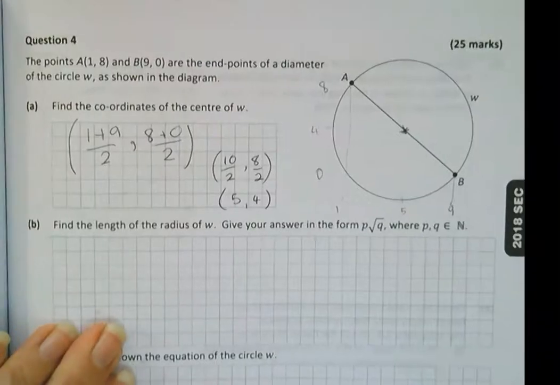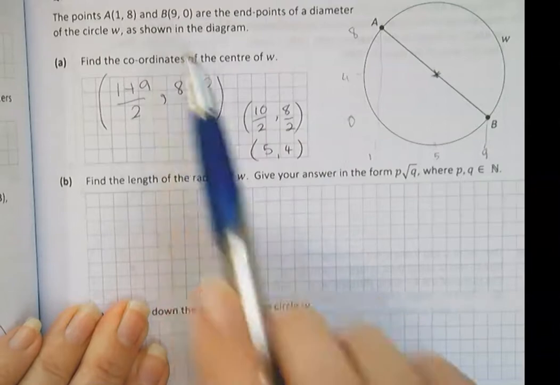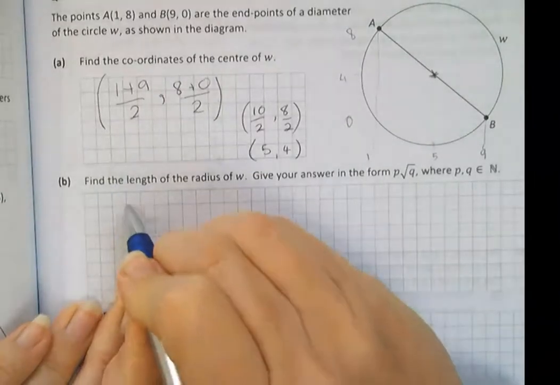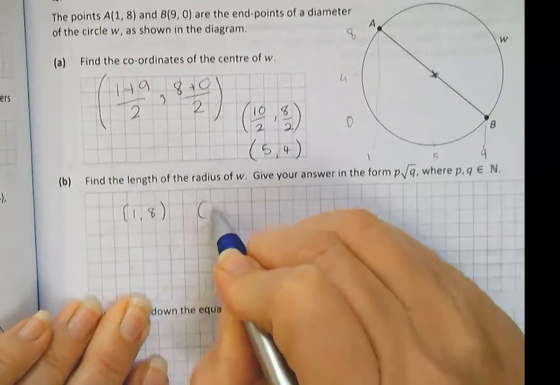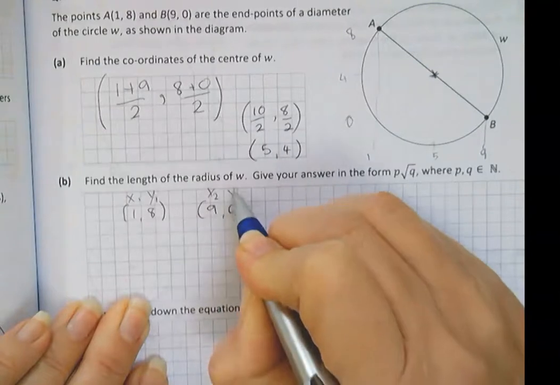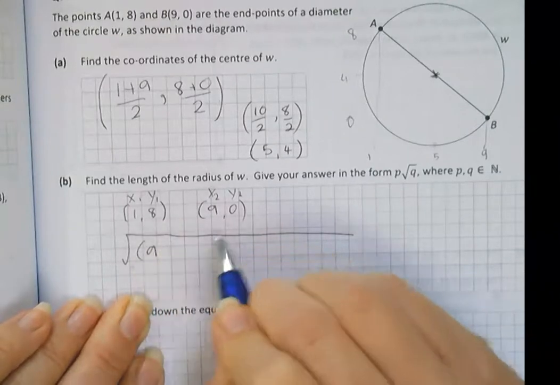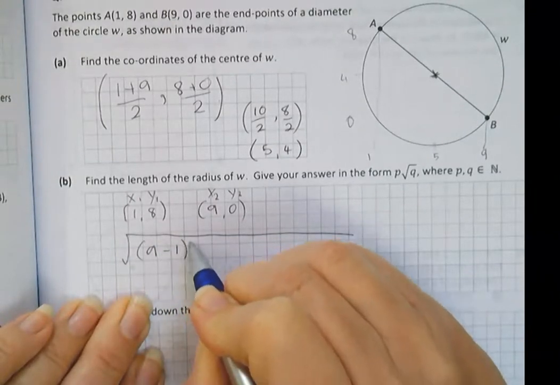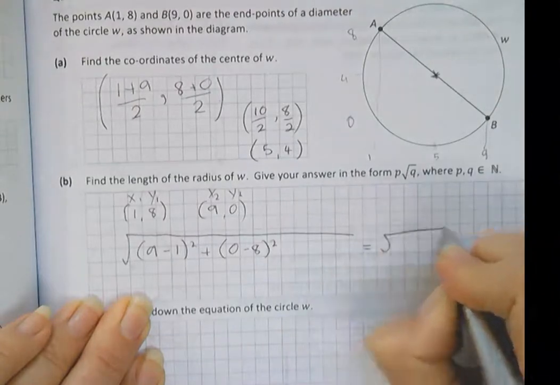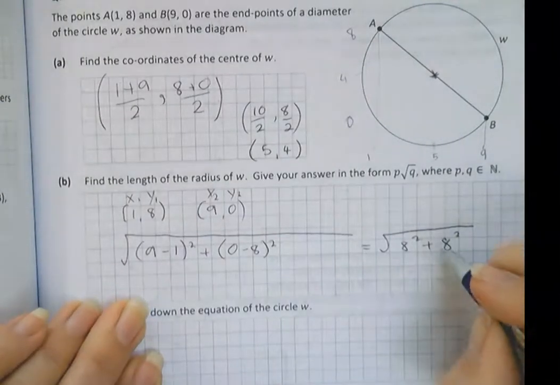So your length of your radius, you can either work it out by getting the length of your diameter, if you don't trust yourself, and chopping it in 2, or you can get the length from your point to your center. So if we went with the whole length of the diameter, assume we'd made a mistake, you write your points down, label them x1, y1, x2, y2, plug them into your formula. So you're going 9, x2 minus x1 squared plus y2 minus y1 squared. So that gives you the grand total of 8 squared and minus 8 squared, which will also be 8 squared.